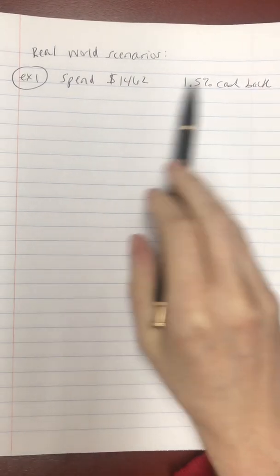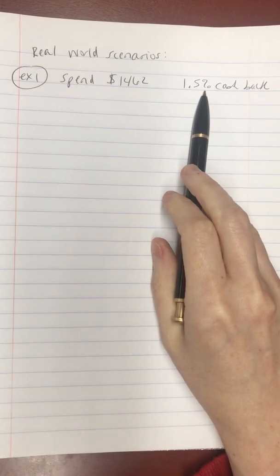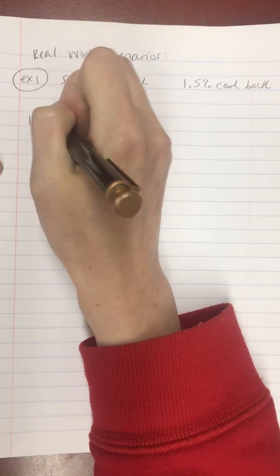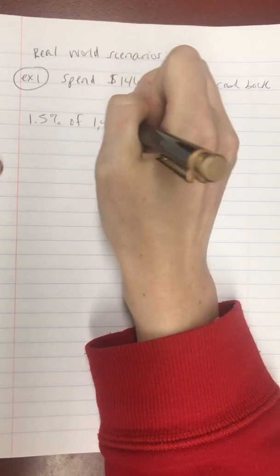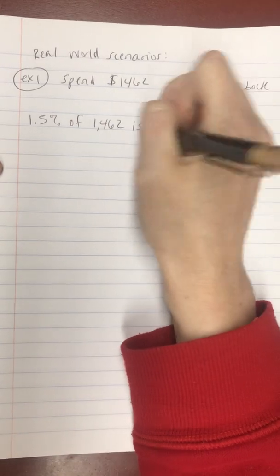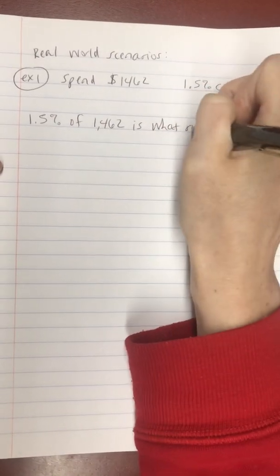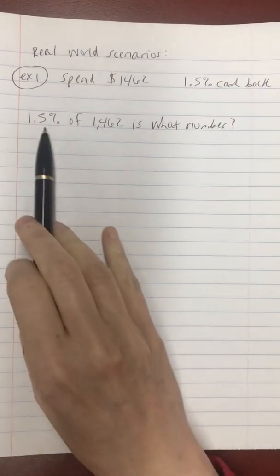And so let's say you're budgeting things and you're like, well, how much does that mean I'm gonna get back in cash this month if I've spent this much on a credit card that gives me this percent back? Well, here's how you could write it as a question. You could say 1.5% of 1,462 is what number?